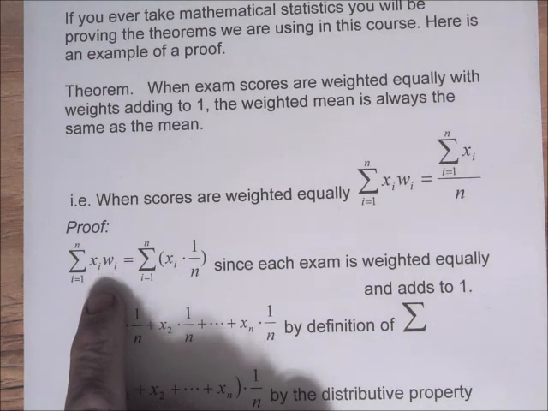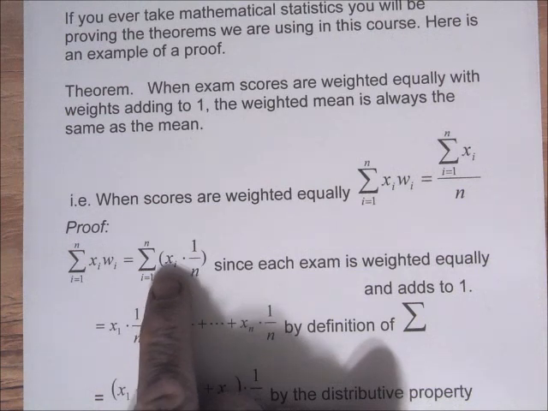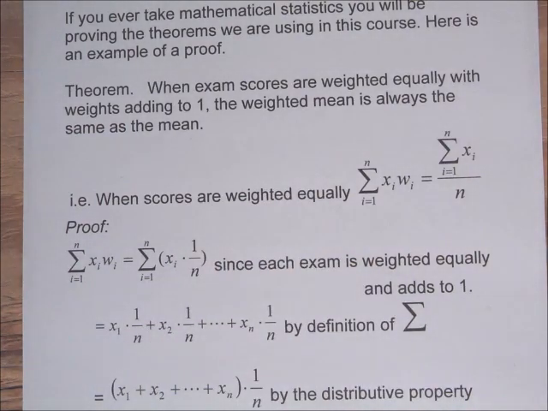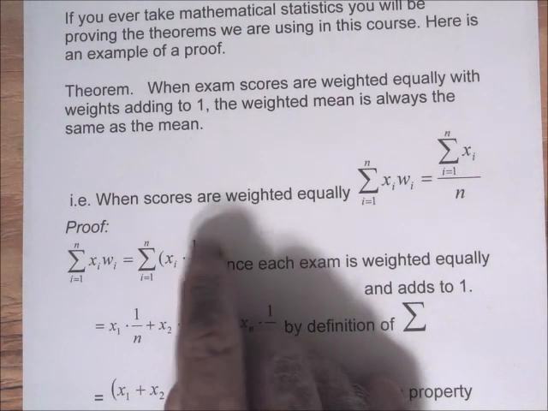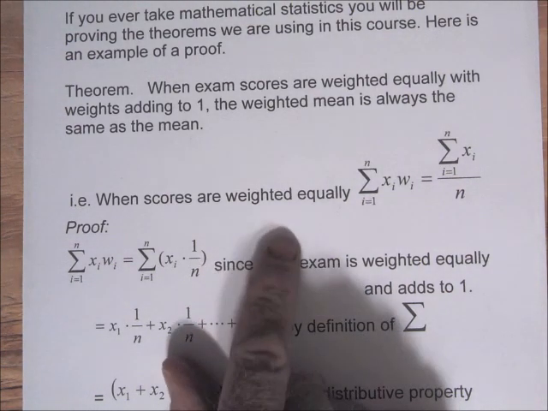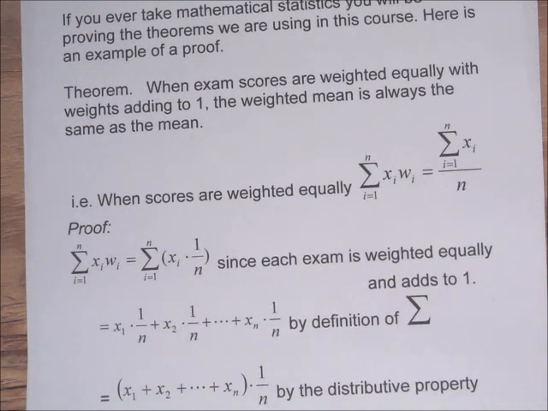So the summation as i goes from 1 to n, xi wi, is equal to the summation i goes from 1 to n of xi times 1 over n, and that's because we're assuming the scores are weighted equally. So if we have n exam scores and they're weighted equally, then each weight is going to be 1 over n. Just like if you have a pizza and you divide it among 3 people, then each person gets 1 over 3, right? Or if you divide it among 17 people, each person gets 1/17 of a pizza. In this case, we're weighting n exam scores equally, so each weight is going to be 1 over n.